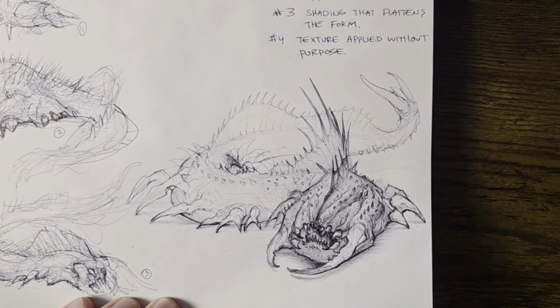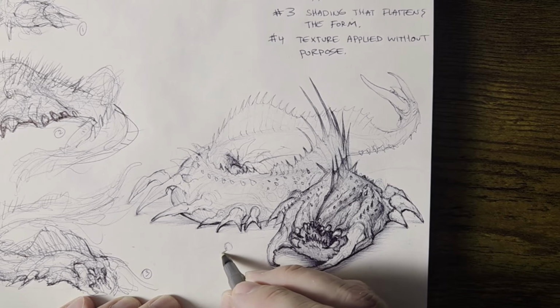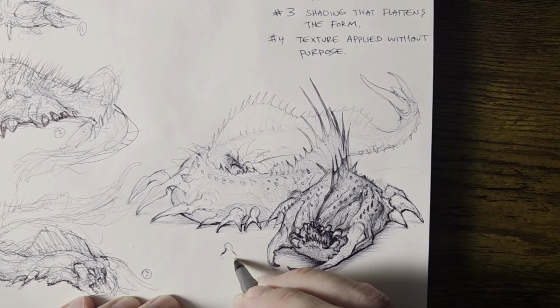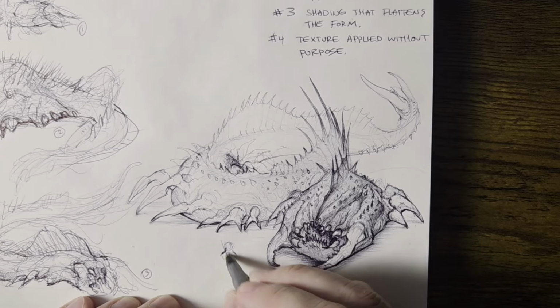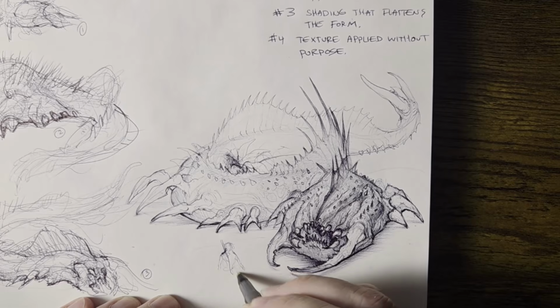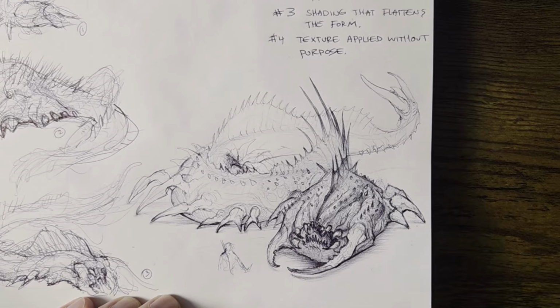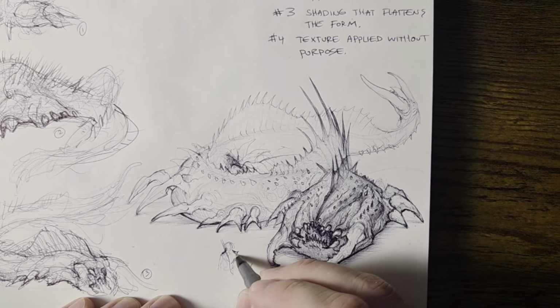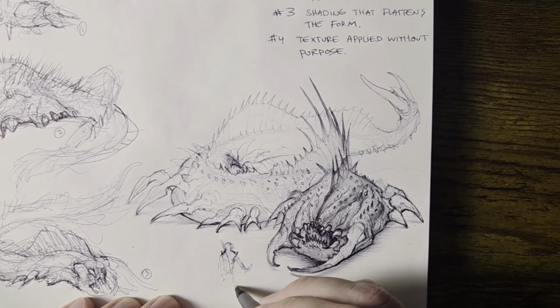But one thing that I could put down here, why don't we draw ourselves a little human just to show us how big this thing is. Maybe he's got a sword on the back and he's like, whoa, mother, what is that thing? He's got armor on, and maybe he's holding a dagger, and he's ready to fight that thing. Put a little hood on. Kind of looks like a ninja.